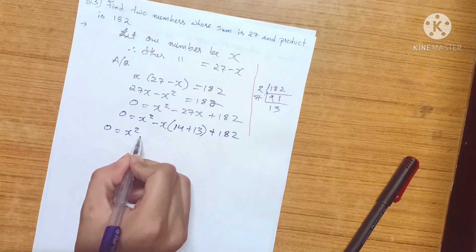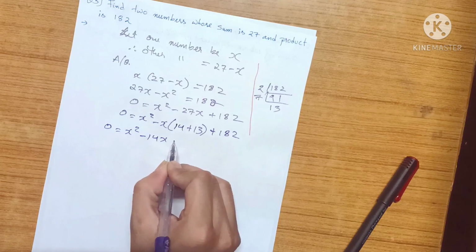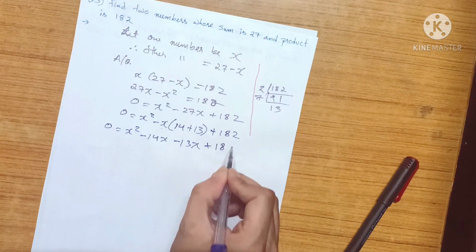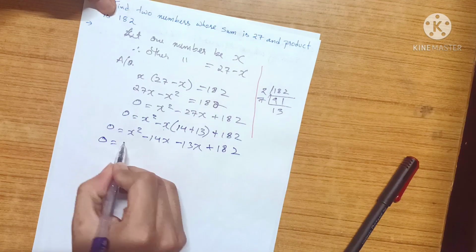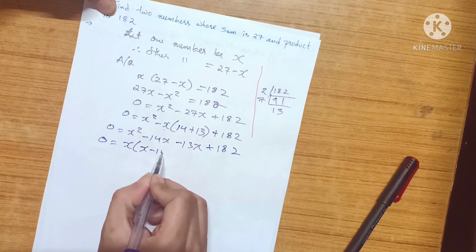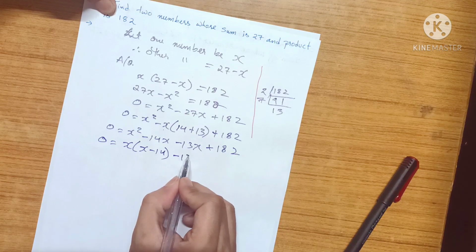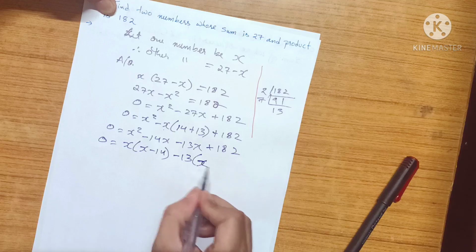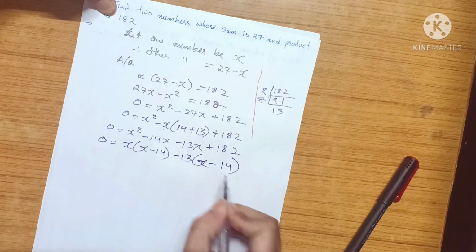If we open the bracket, it will be minus 14x minus 13x, because the minus is here, it will multiply both. Now from here I can take x common, so x minus 14. From here I can take minus 13 common, so since I'm taking minus out, it will be x minus 14.